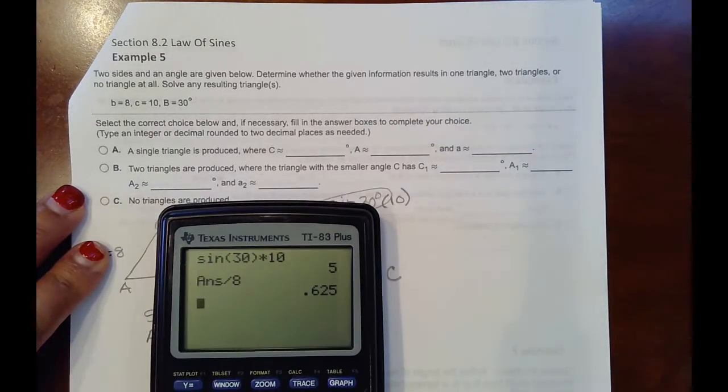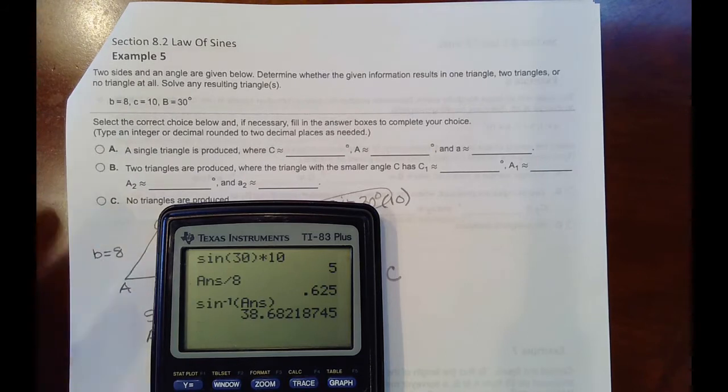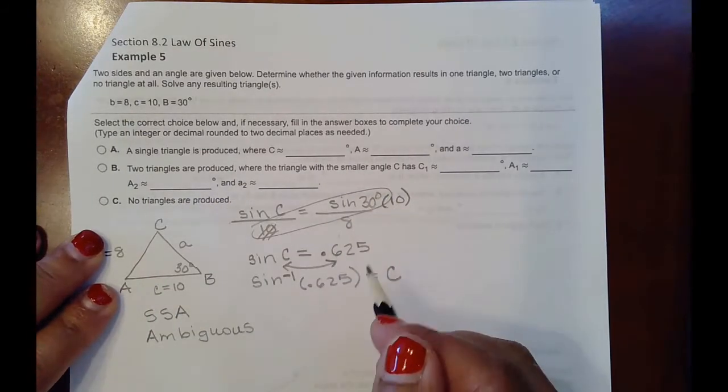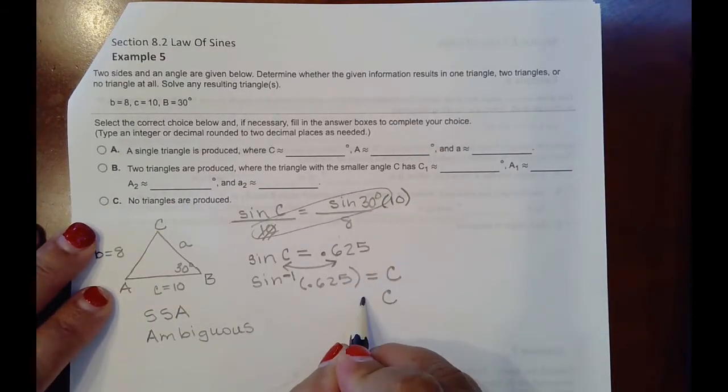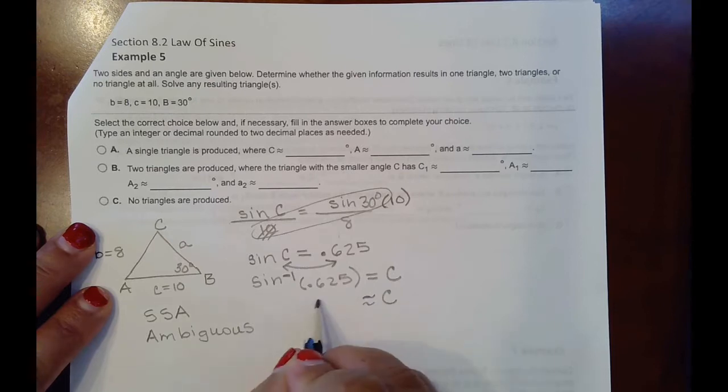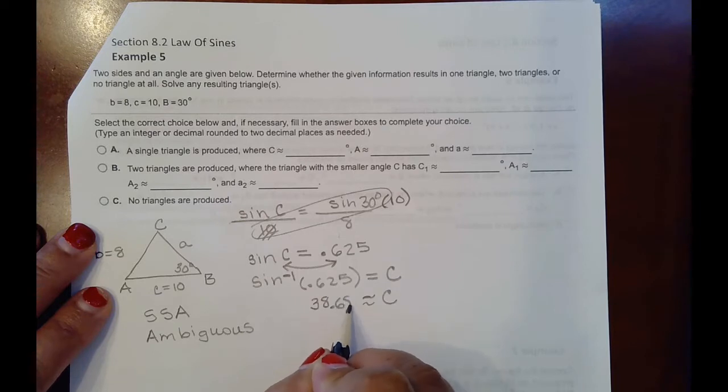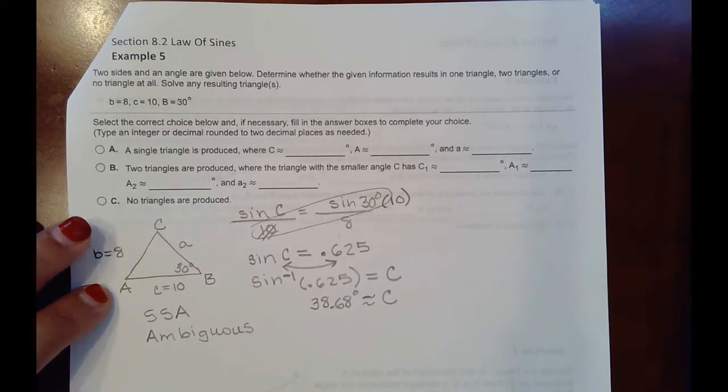So we're going to put into our calculator second, inverse sine of 0.625, and that ends up being 38.68. We'll see whether they want us to round to 2 decimal places, but I think they do. So angle C is approximately 38.68. I only say approximately because we are rounding it off.